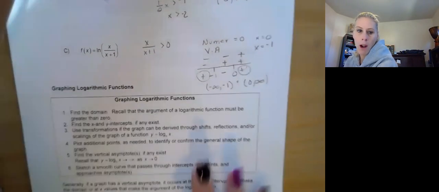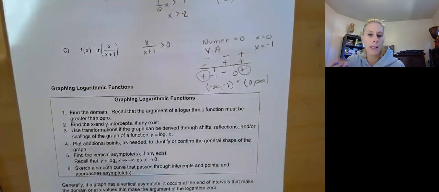Now we're going to get into graphing. So these are a few things that will help us graph. First, we want to talk about finding the domain. Then we're going to do the x and y intercepts if they exist. Remember, x-intercepts are when y equals 0, and y-intercepts are when x equals 0. So that will help us solve for everything. We're also going to think about our transformations of how it shifts up, down, left, right, reflections. And if we need any additional points that might help us, keeping in mind the vertical asymptote and so on and so forth, okay? So this is going to help us with graphing.